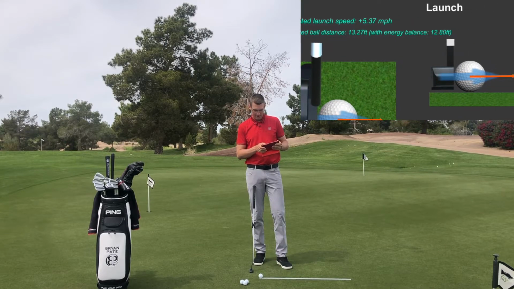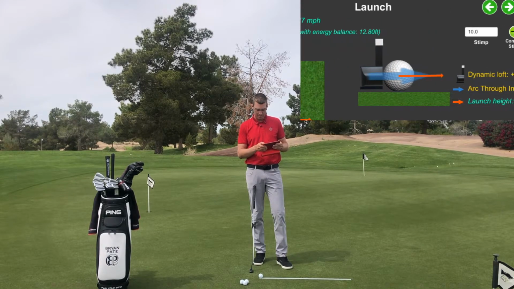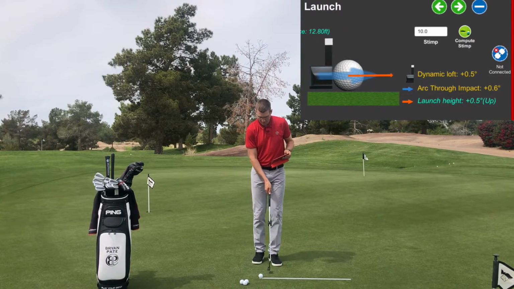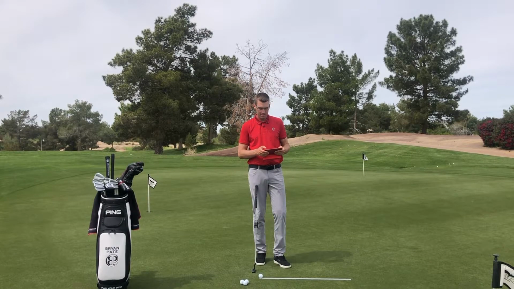And then on the right hand side there's a stimp. Right now I just have 10 entered into there. You can also click compute stimp, hit a couple putts with the stroke size, walk it off, enter that in here, and that will help with the calculations as well.